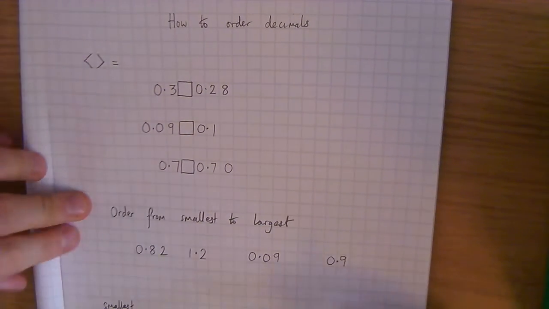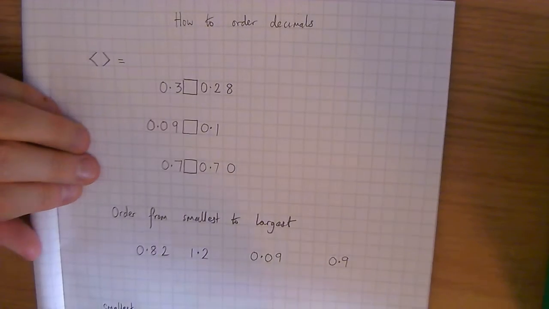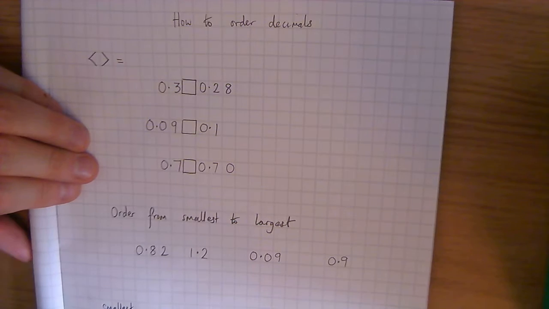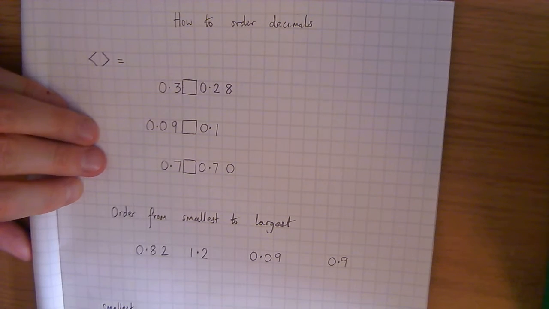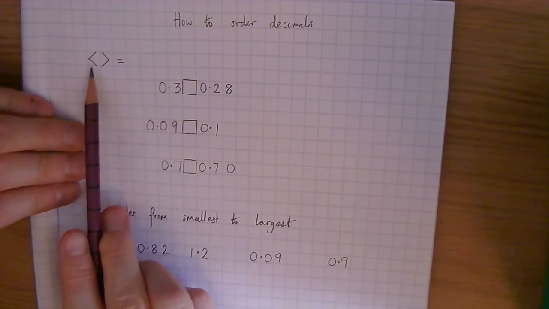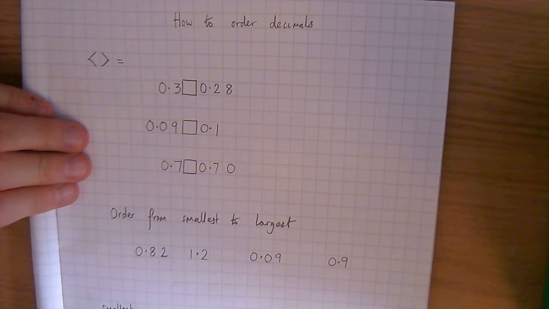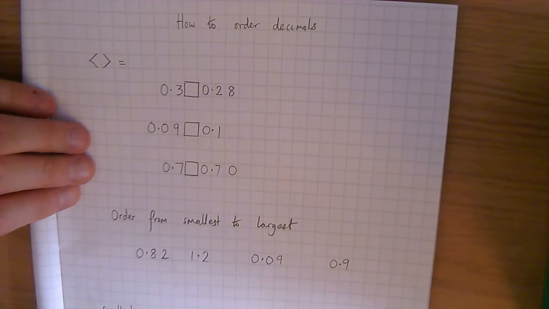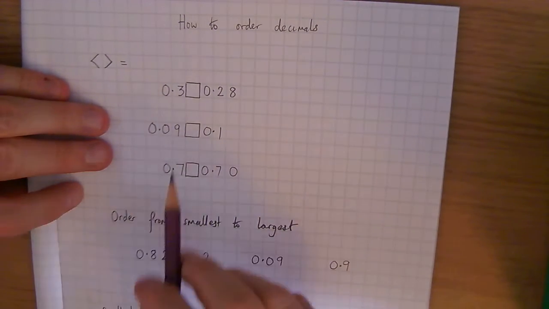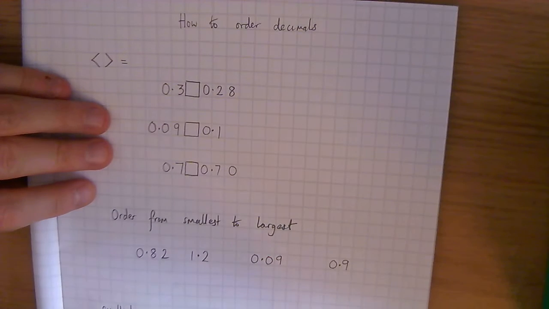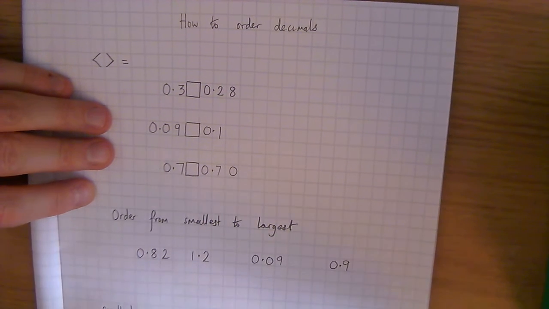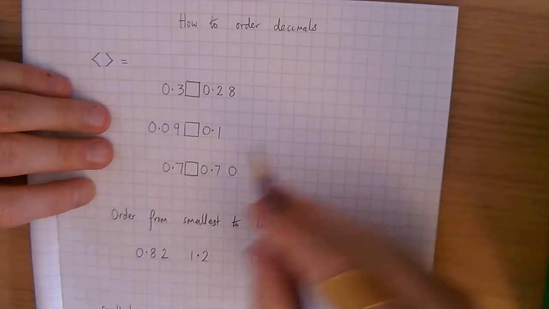How to order decimals. So we've got 0.3 and we're going to compare it to 0.28. And we're going to put in either a less than sign, a greater than sign, or an equal sign. So when we compare decimal sizes, which one's bigger or which one's smaller, what we need to do is make the number of digits after the decimal point the same, because once we do that, it just becomes so much easier.